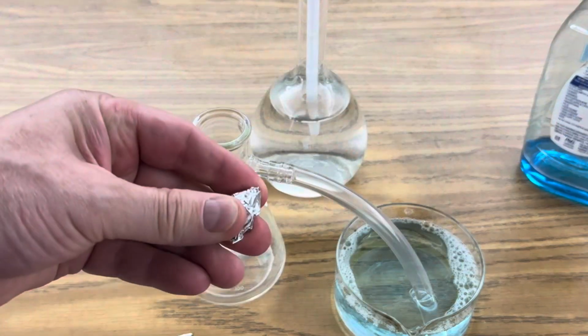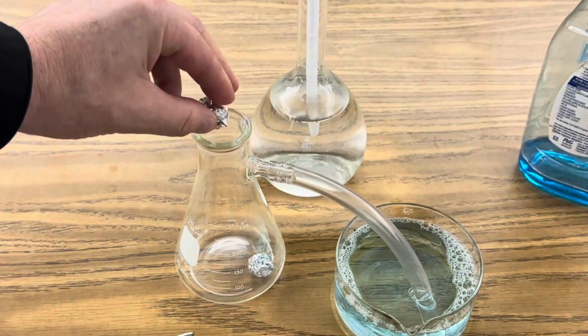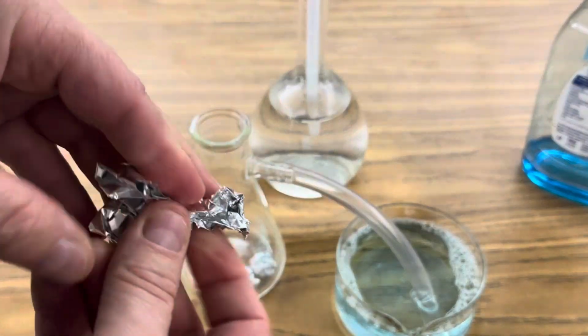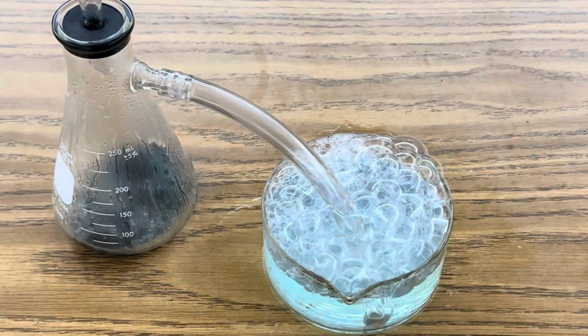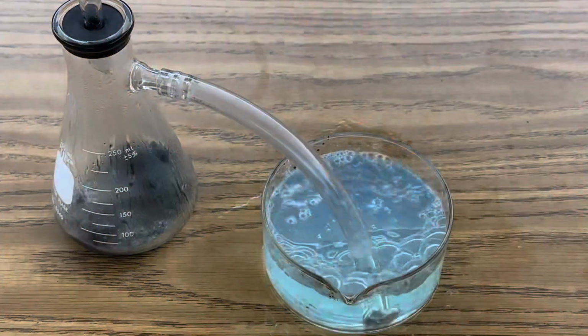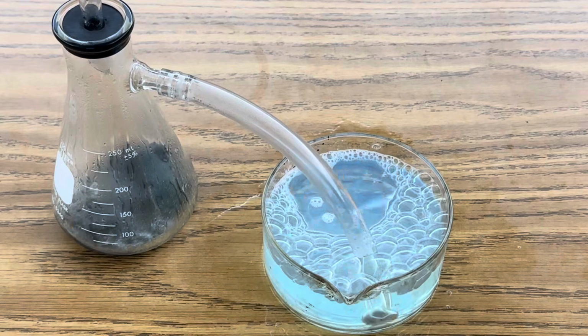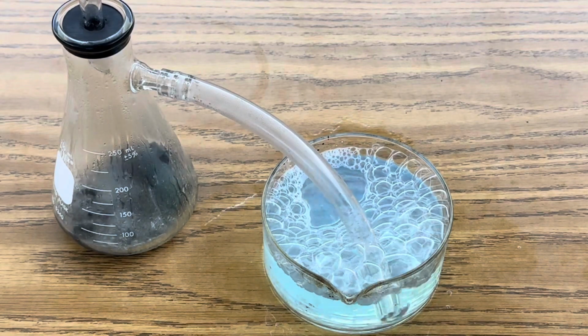The next step is to make some small balls out of aluminum foil and add that to my 250 milliliter flask. Now, while the valve is closed on my separation funnel, I'm going to add hydrochloric acid, and pretty quickly you'll see hydrogen gas bubbles form. And by igniting them, you synthesize water as hydrogen combines with oxygen in the air.